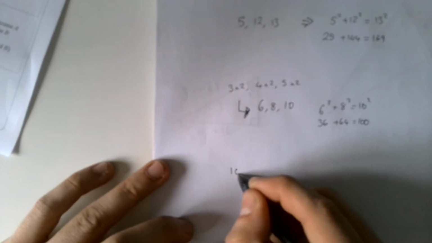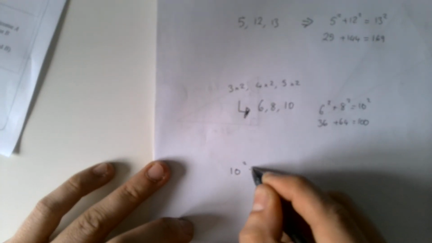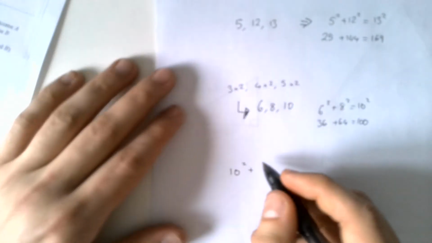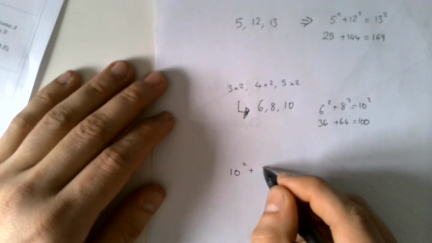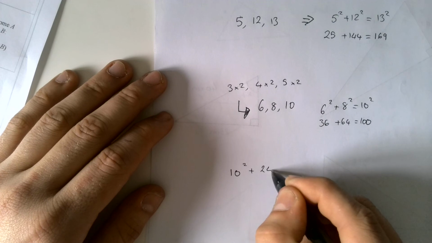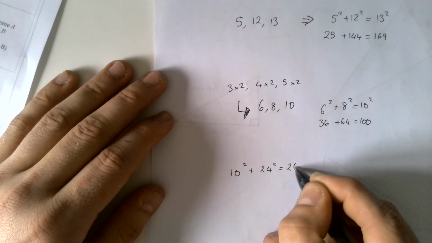So as another example, I could have 10 squared plus 24 squared is going to be equal to 26 squared.